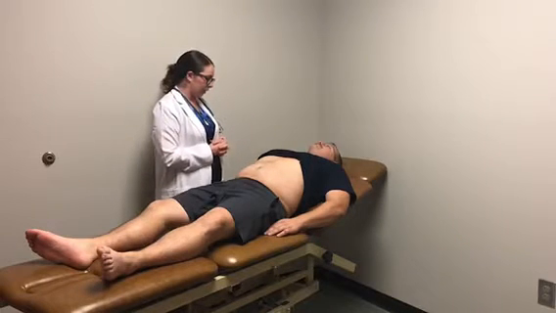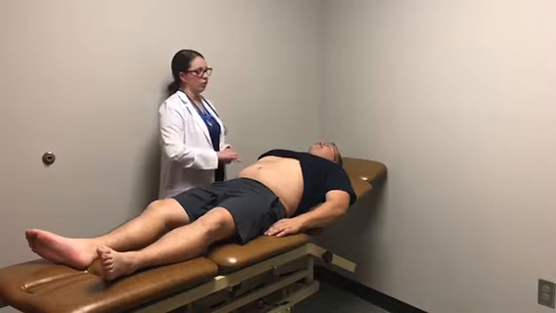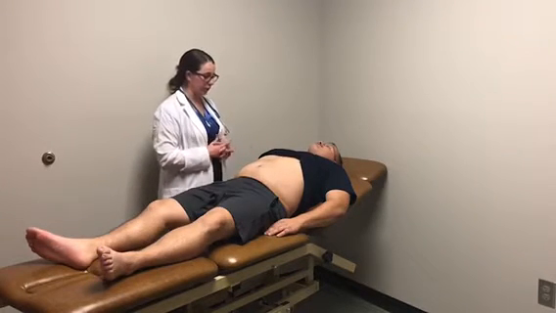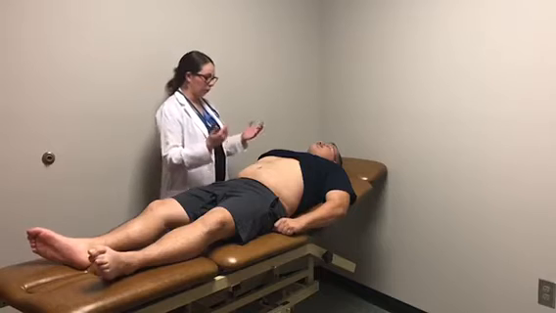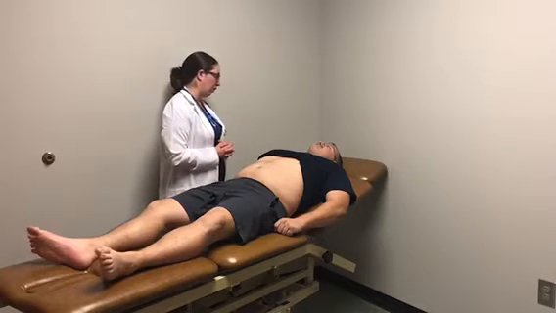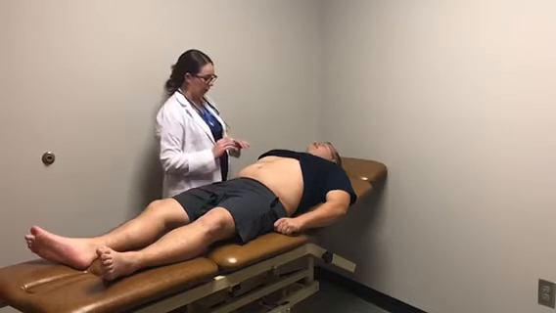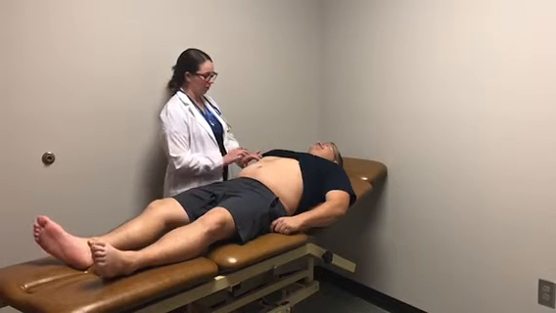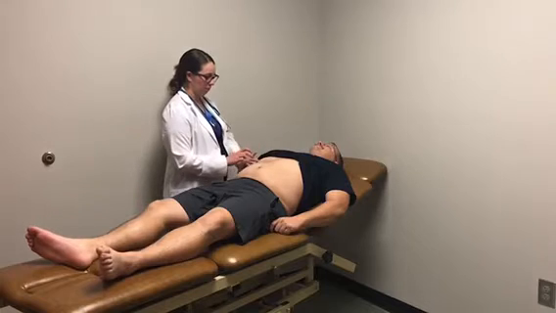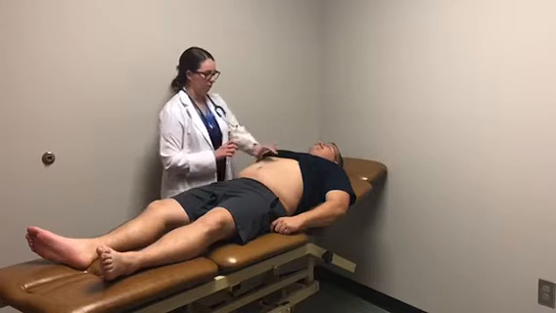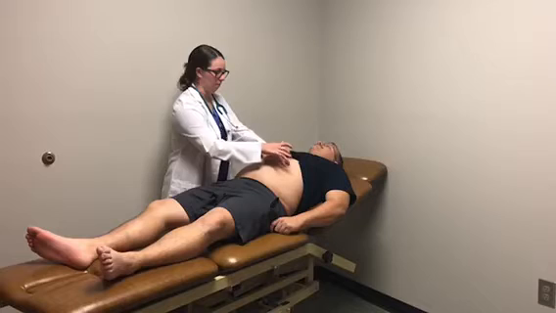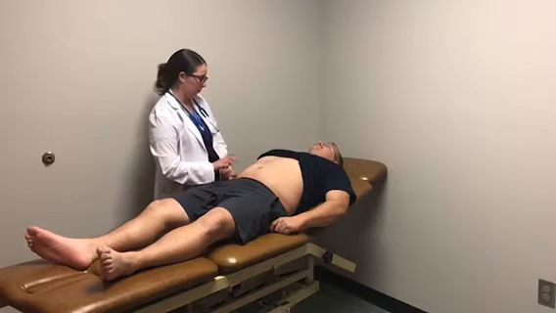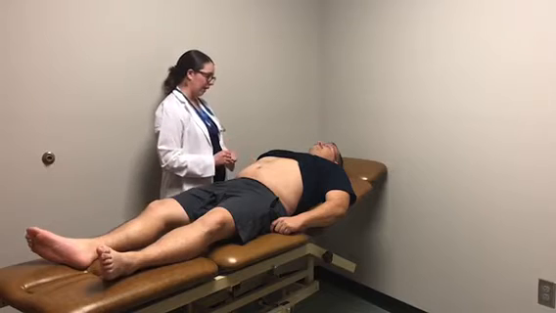Next, we're going to move into percussion, and essentially what I'm checking for here is to make sure that there's a tympanic sound over the abdomen. Check and make sure there's no dullness, which could insinuate fluid, or of course, if you do hit dull, that could be organ involvement. Mr. Kester, I'm going to be tapping on your abdomen here. If you're a little bit ticklish, this might be uncomfortable, okay? All right, bear with me, okay? All right, and that was tympanic.